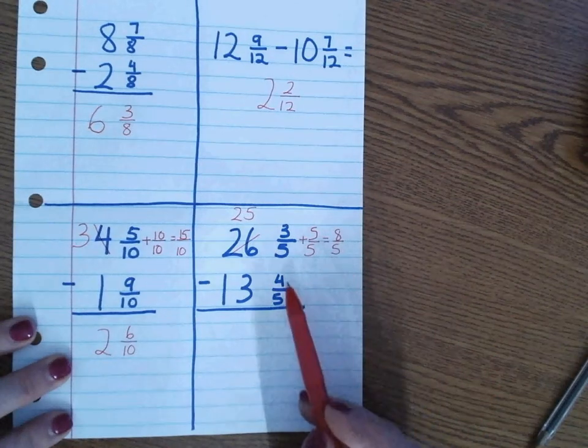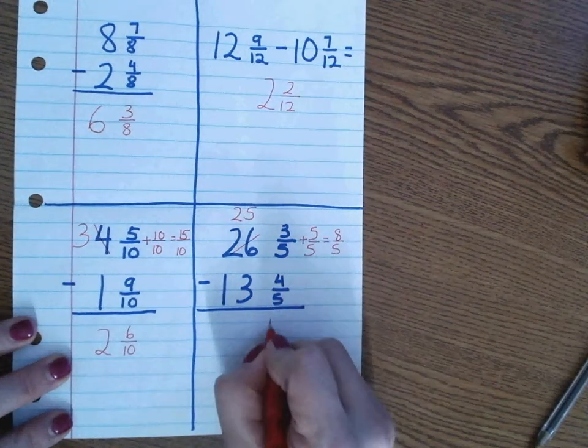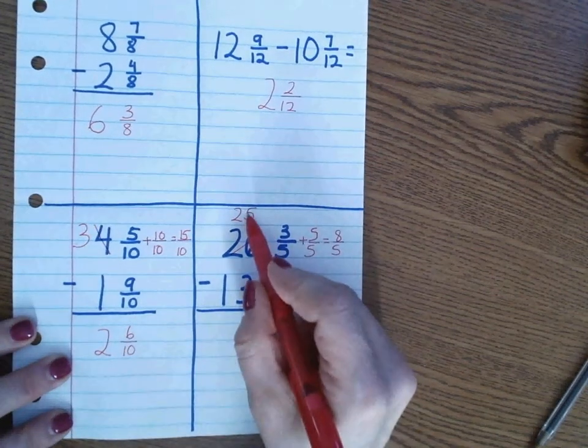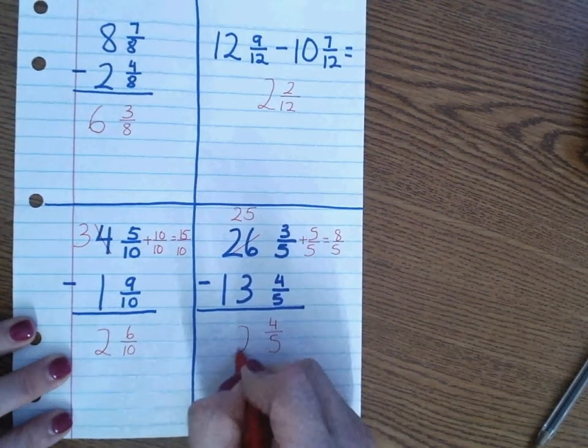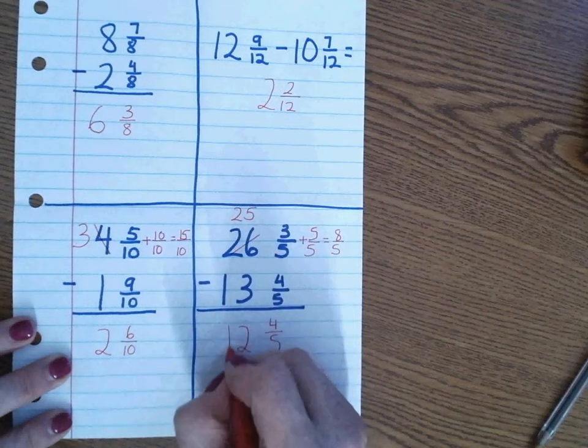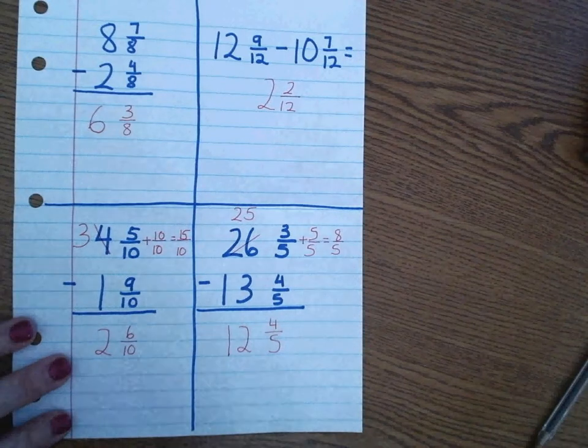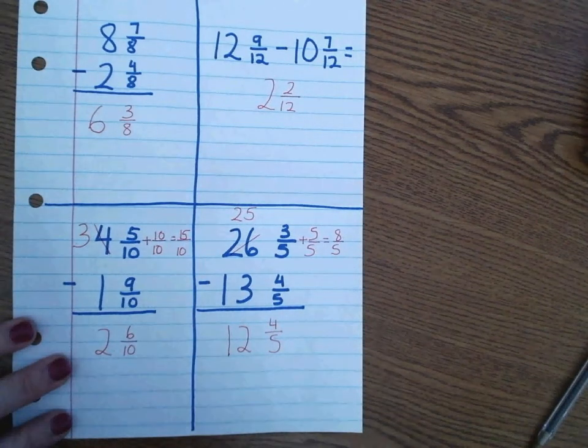And now I can subtract my fractions. 8/5 minus 4/5 is 4/5, and 25 minus 13 is 12. So my answer is 12 and 4/5.